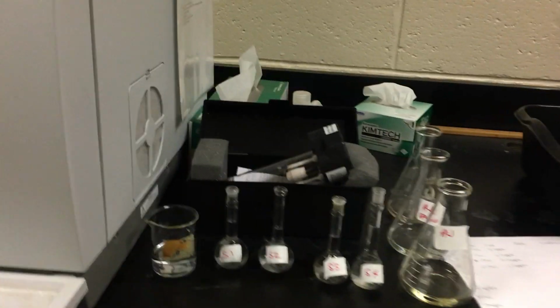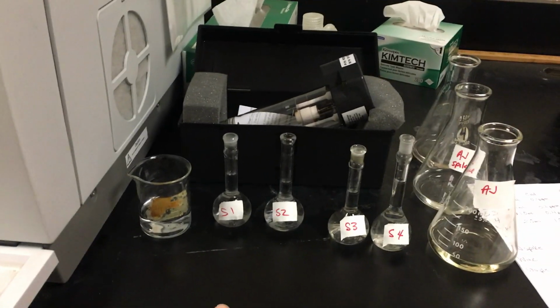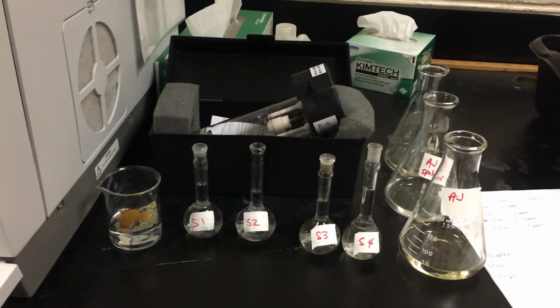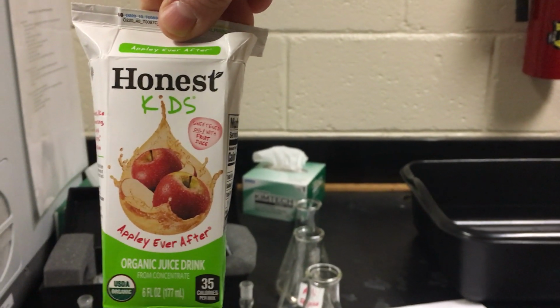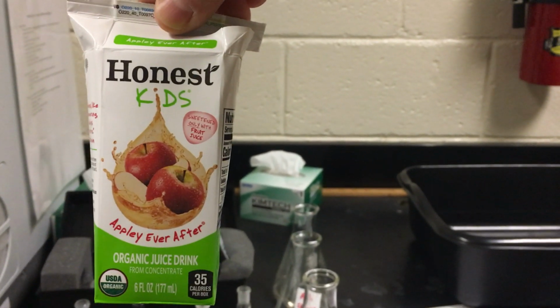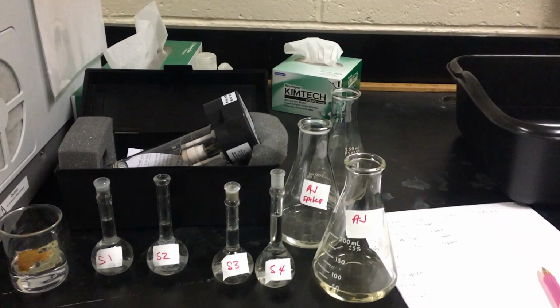And so the samples that we have here today, we have a spectrophotometric blank. We have 1, 2, 3, 4 standards. I have a sample of apple juice. I used some of my kids' juice boxes. It's the Honest Kids Happily Ever After juice. We also have a spiked sample of apple juice that we'll take a look at.